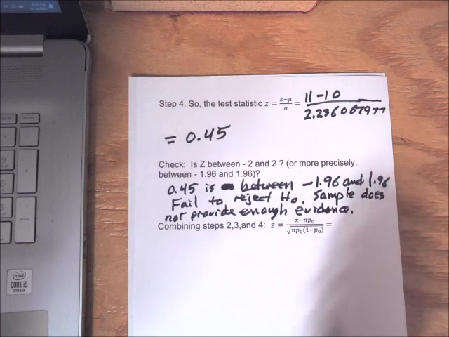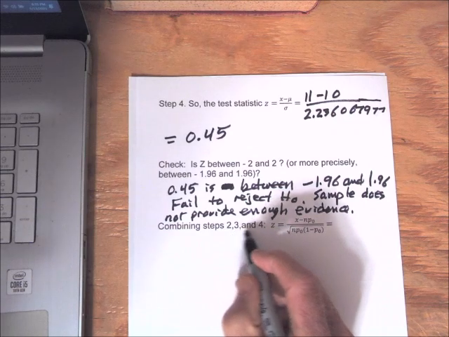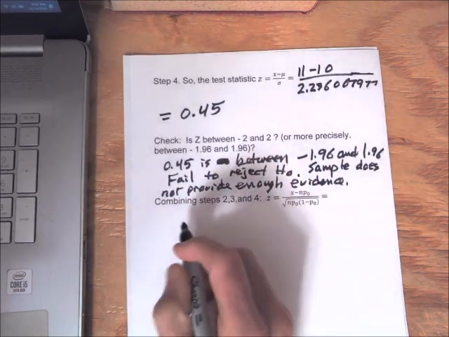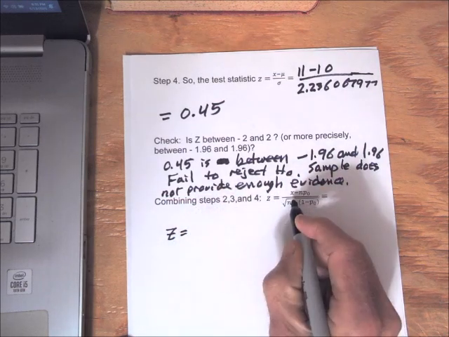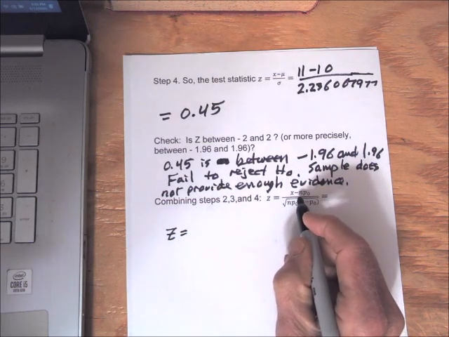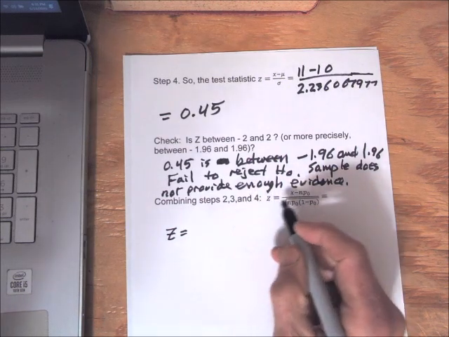Okay, we could also do steps 2, 3, and 4 all at once, rather than break it down there. Step 2 was to compute the mean, and step 3 was the standard deviation.